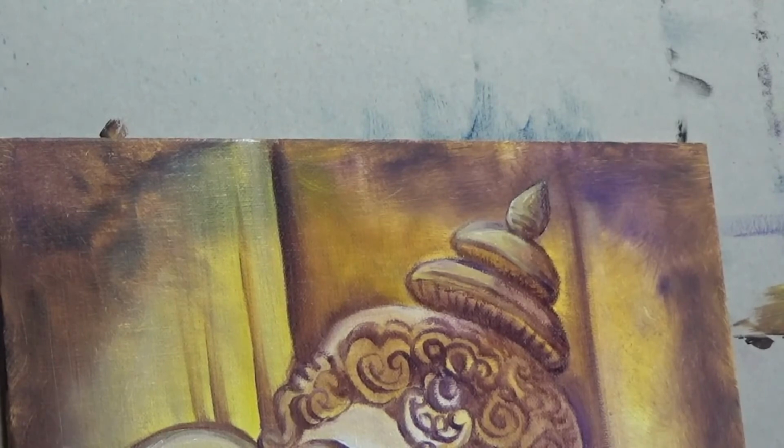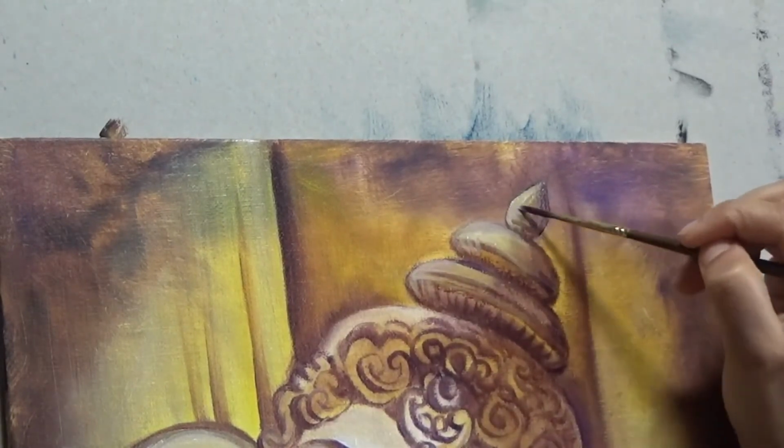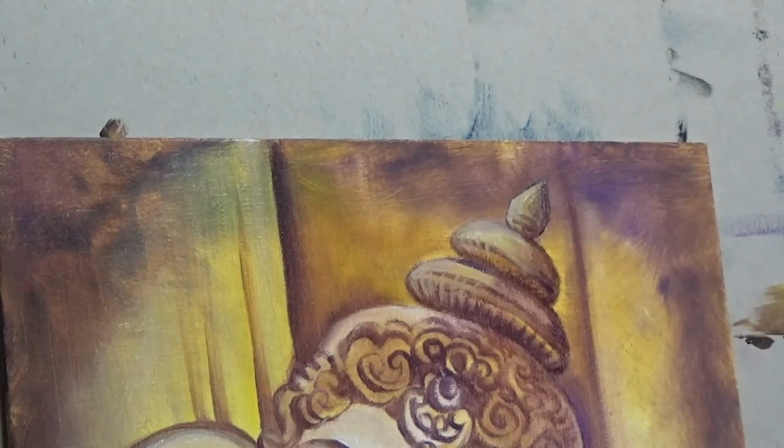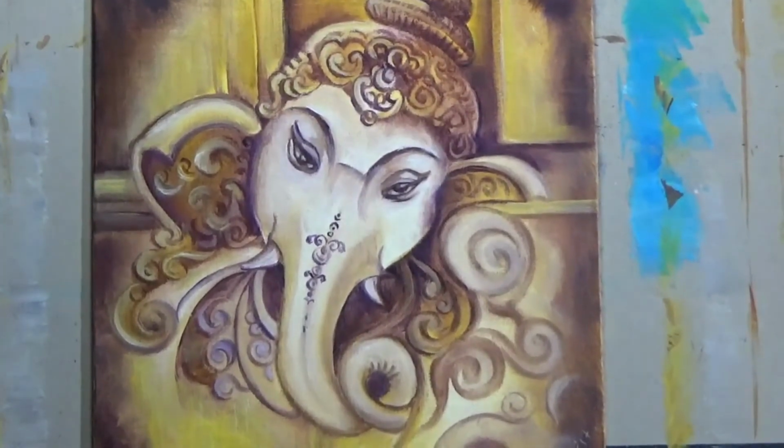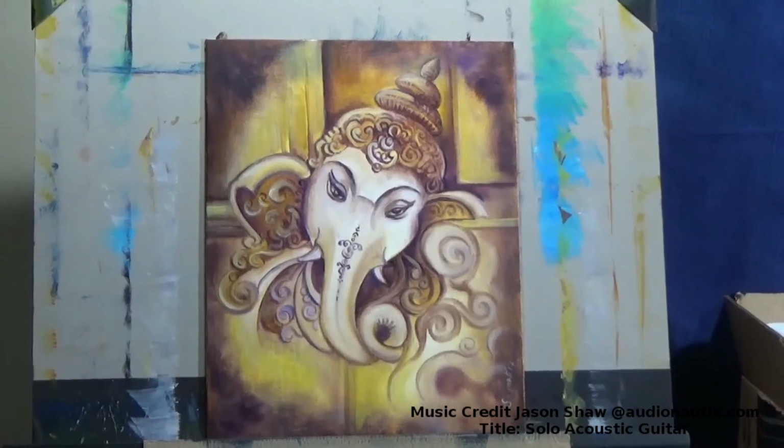Adding in some last bit of details, and before I finish off, some more highlights, and there you have the finished painting.